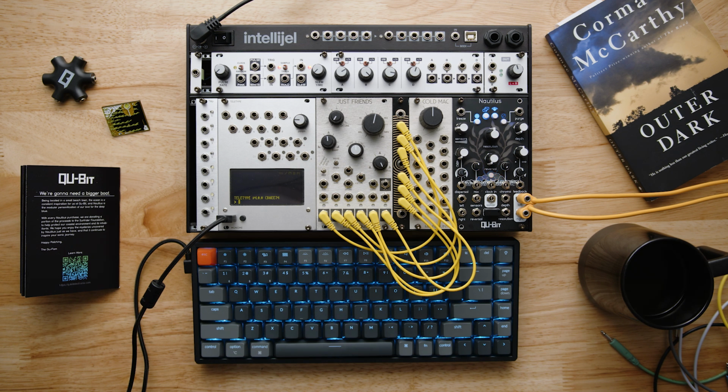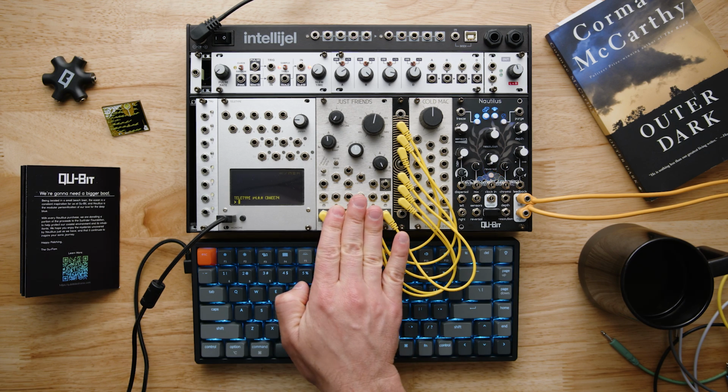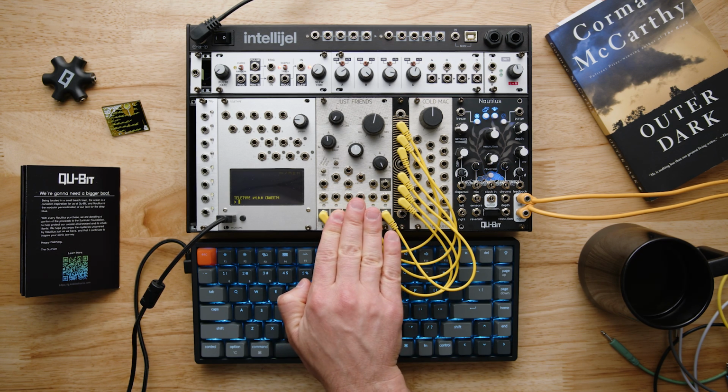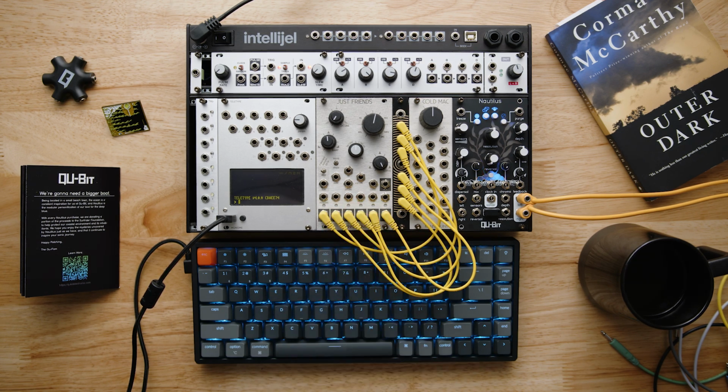I'm going to be using Just Friends, the Whimsical Raps Mannequins module as a synth voice. And I'm going to be sequencing that from the Monome Teletype, which is why this synthesizer has a computer keyboard attached to it. We'll keep things pretty surface level. We're not going to do a deep explorational dive on any of these modules. But what we will do is move left to right and talk about what is happening and why.